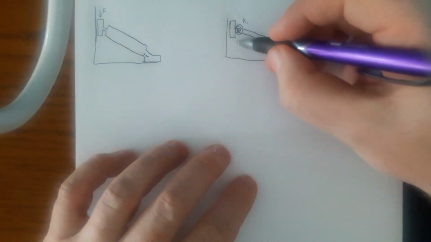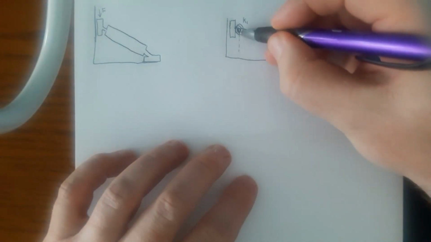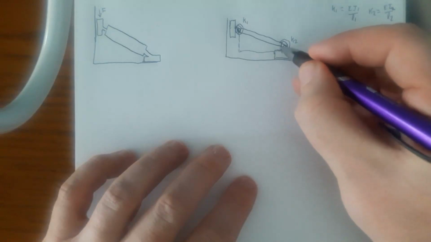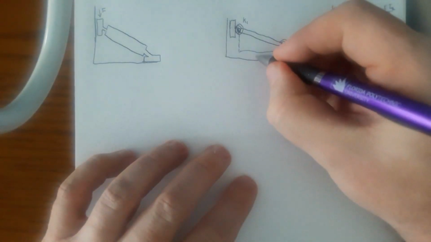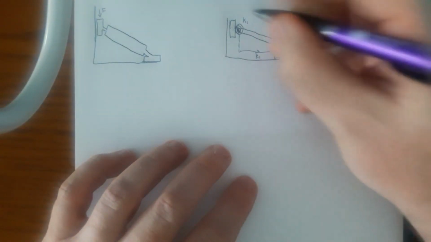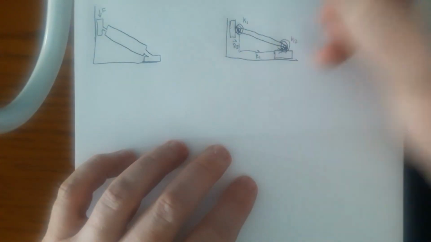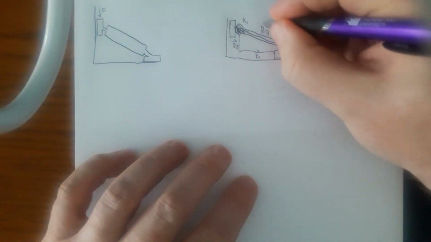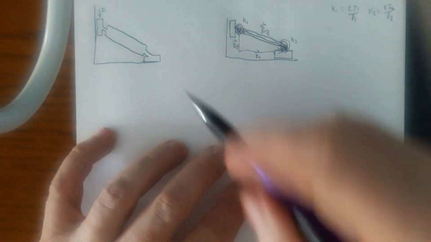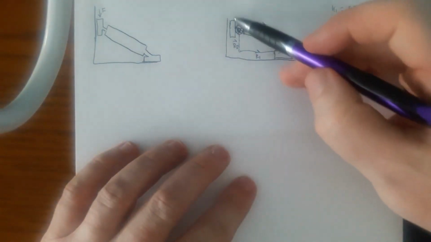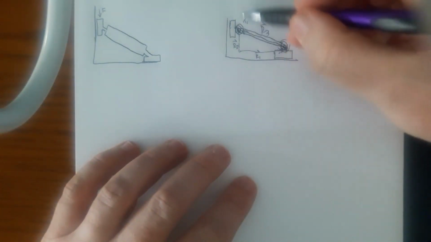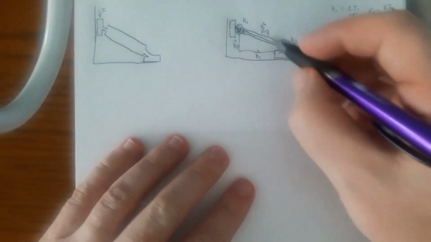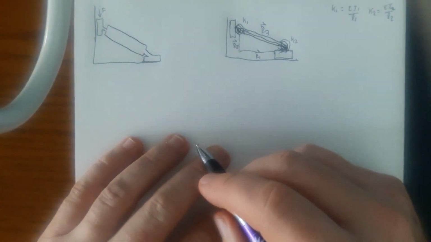Now, what I'm going to find is that in order to model this, I'll need a vector loop, and I'll have, let's call it R1 right here, R2 right there, and R3. And because we've got our input force acting right here, when it moves, it's going to change the length of R2. And so this is a 1 degree of freedom mechanism.